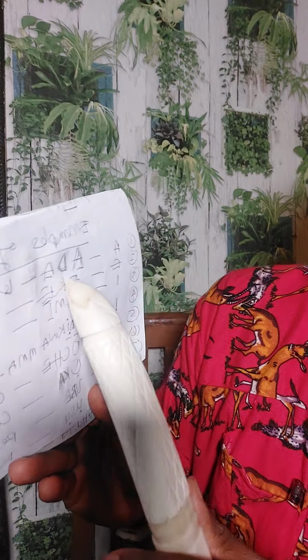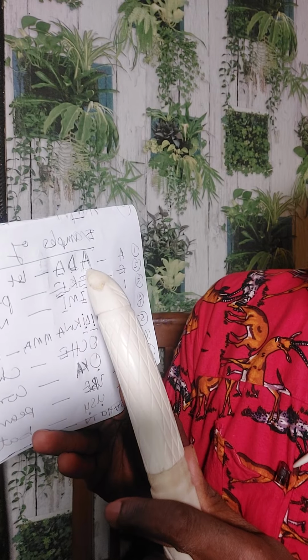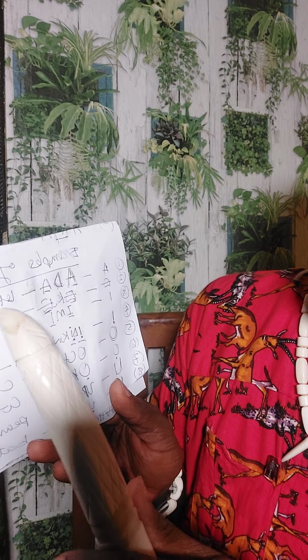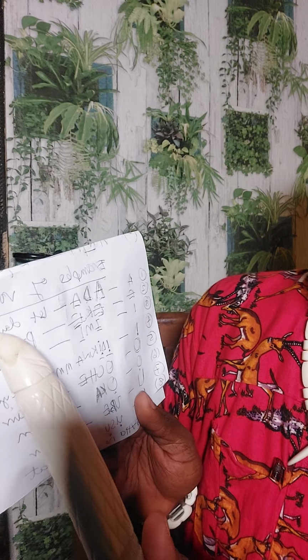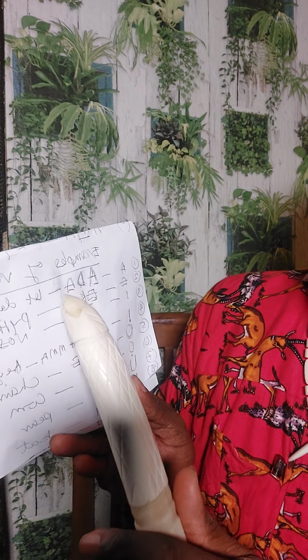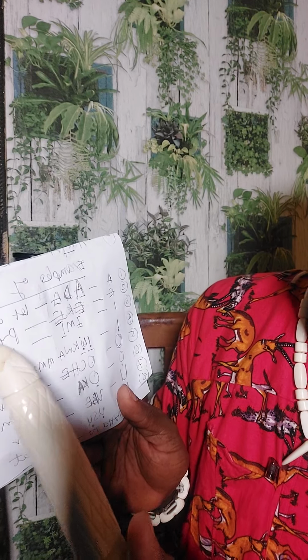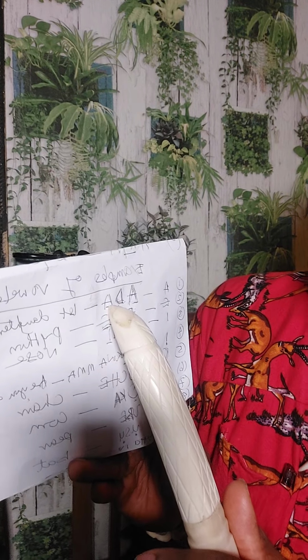All right, now let's make some examples where you find the vowels used. Now we have ada. You see, I highlighted A. Ada. So in Igbo language, what this means is first daughter, first female child of a couple. Ada is the first daughter of a couple, the first female child of a couple, called Ada in Igbo.